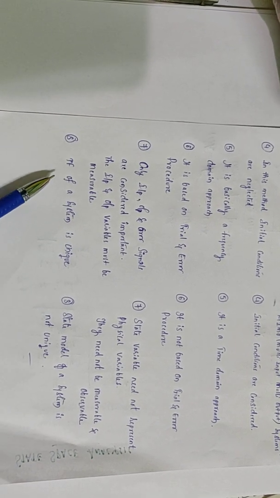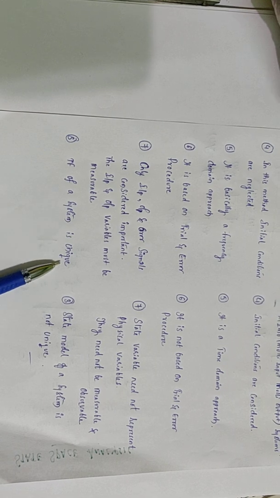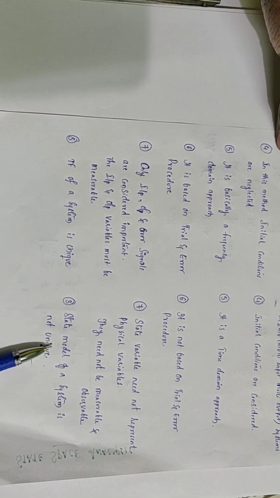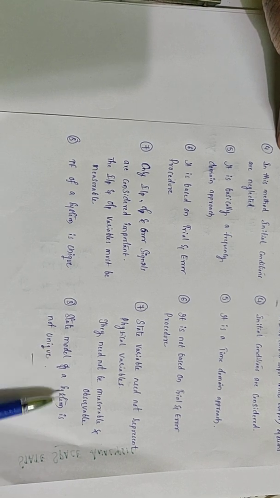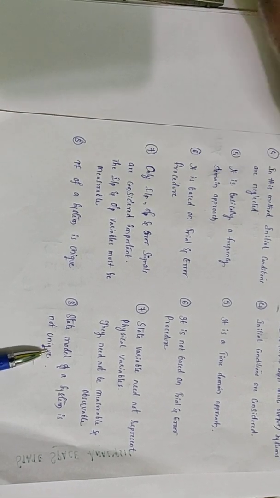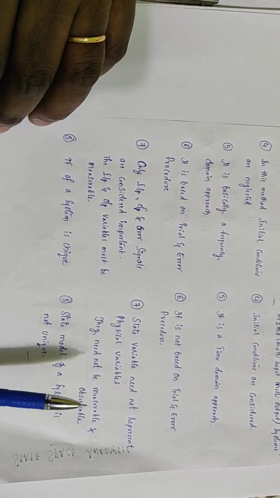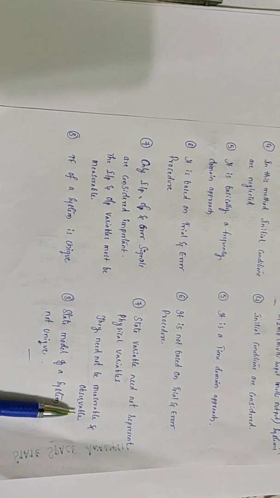That is one of the advantages in the state variable approach. And coming to the last point, the transfer function of the system is unique and the state variable or state model of a system is not unique. These are the major differences between transfer function and state variable approach.